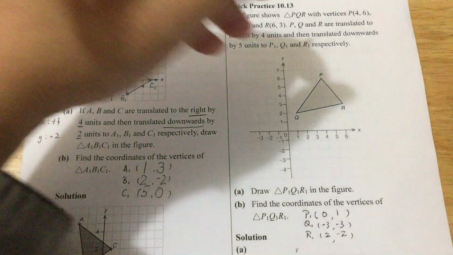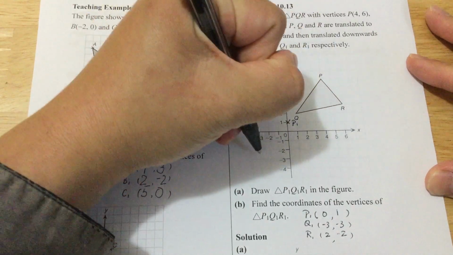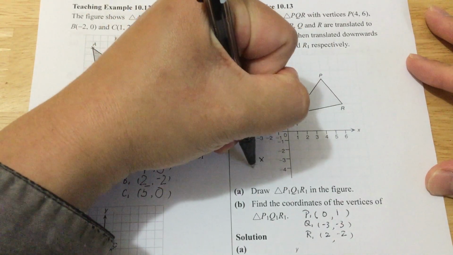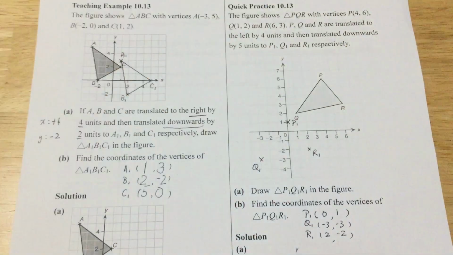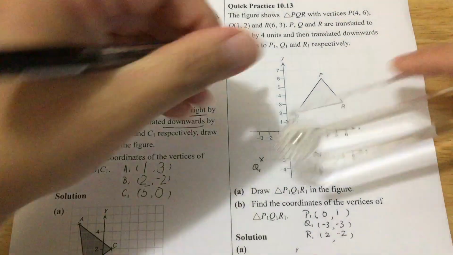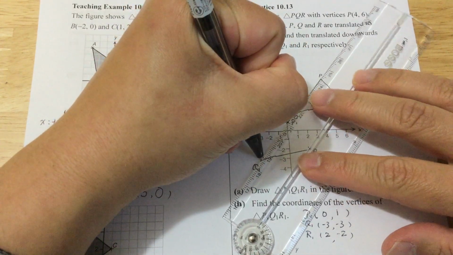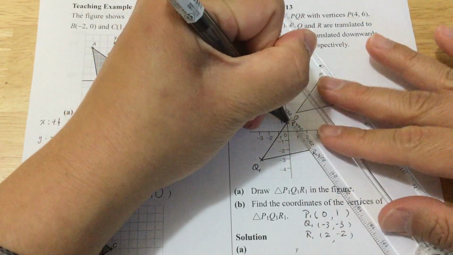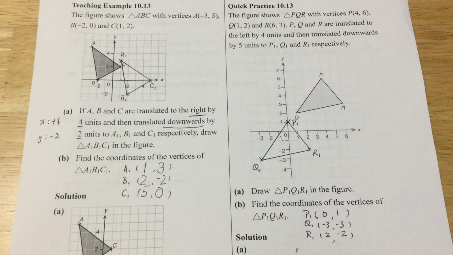Okay, now let's draw the figure. This is 0, 1. This is P1. You have negative 3, negative 3. You have Q1. This is 2, negative 2. This is R1. Okay, now we will use the ruler to draw the answer. Okay, this is the answer for the questions.